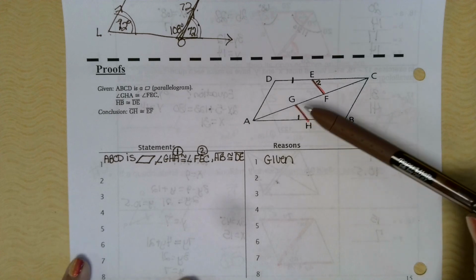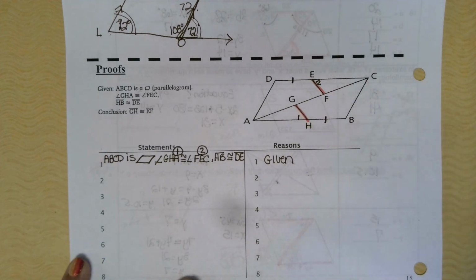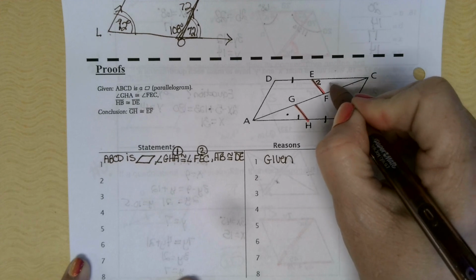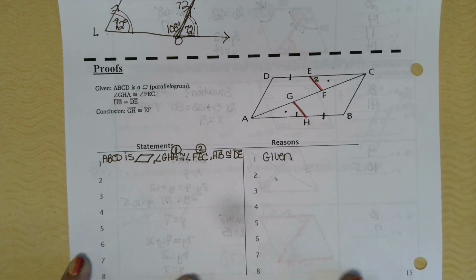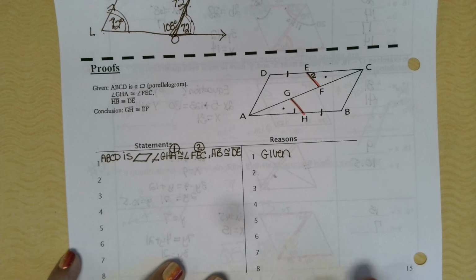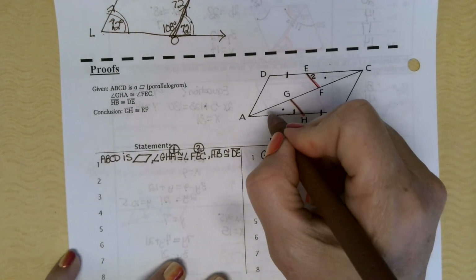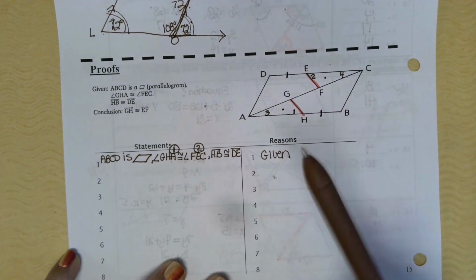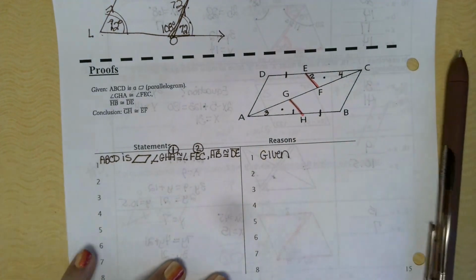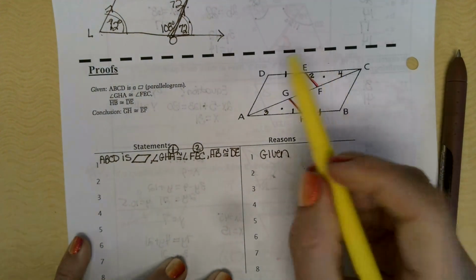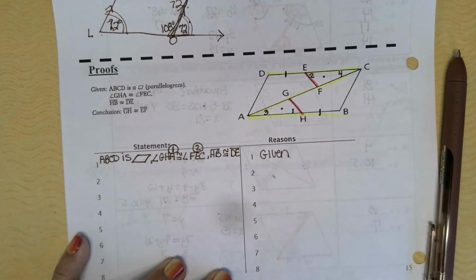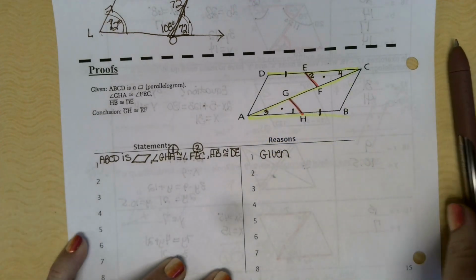We are trying to show that these two pieces are equal, and we're going to do that by CPCTC. So what I need to do is to show this triangle is congruent to this triangle. First thing I'm going to do is put a 3 here and a 4 here, because I know I'm going to use that. I can have those alternate interior angles, and I'm going to be using that in my proof.